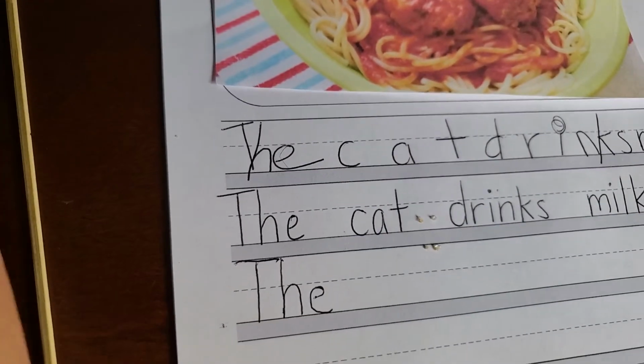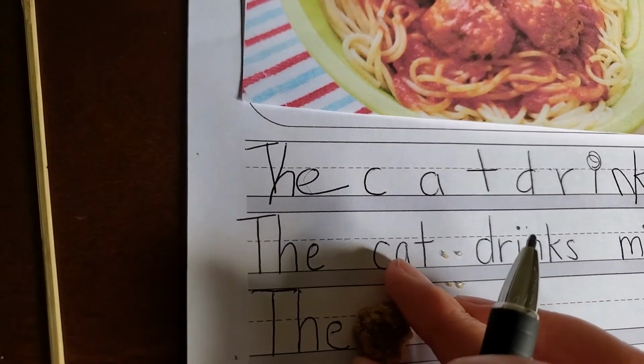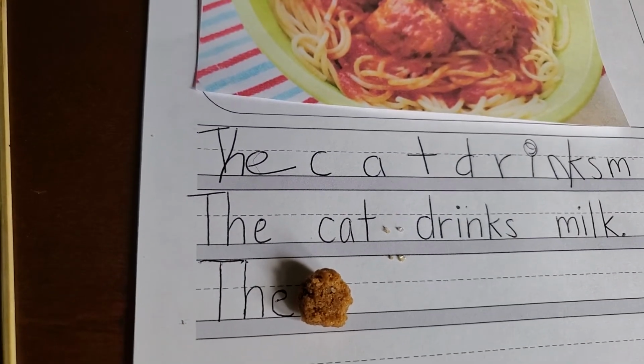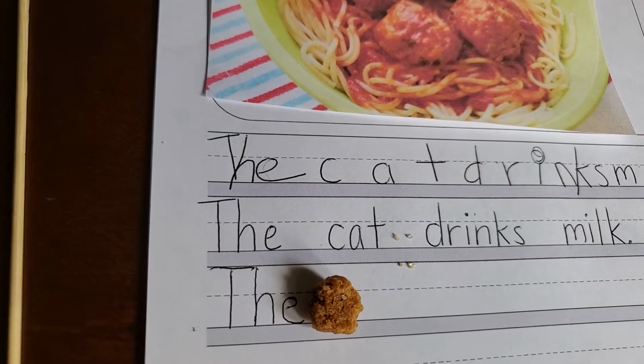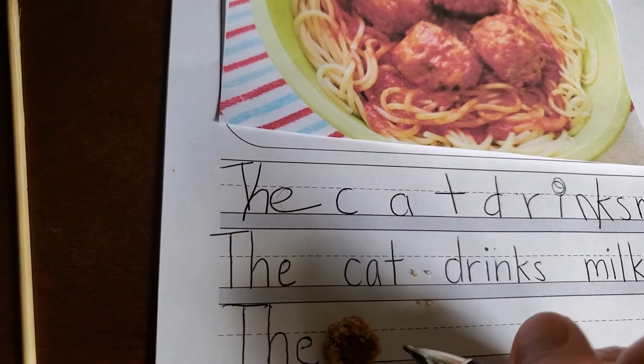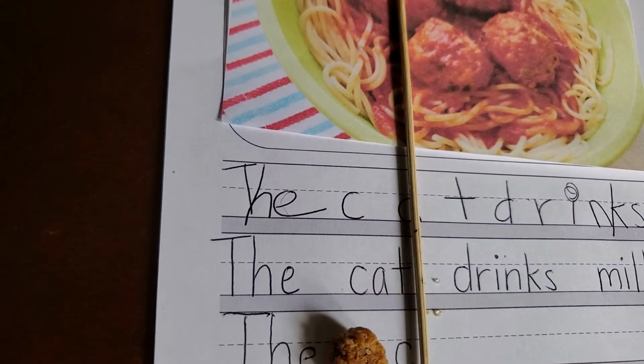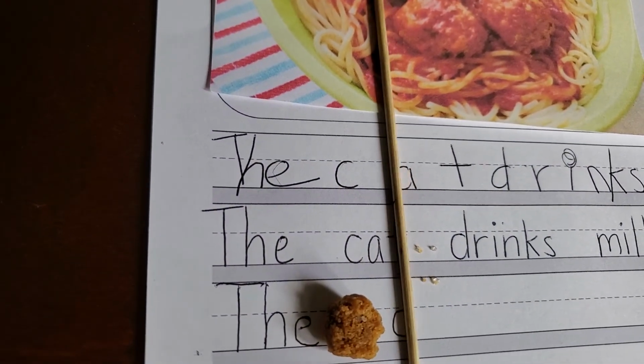And then I'm going on to a new word. And so I'm going to put an imaginary meatball, or if you have a piece of eraser or whatever you want to use to pretend that's a meatball, put a meatball there, and then you start your new word, which is cat. There's C. Then I'm going to put one spaghetti right next to it.